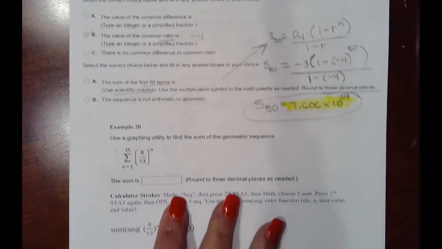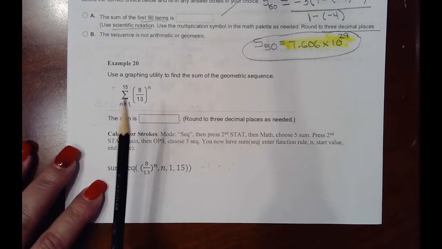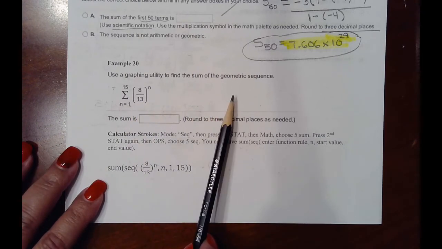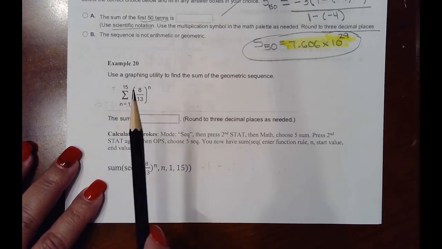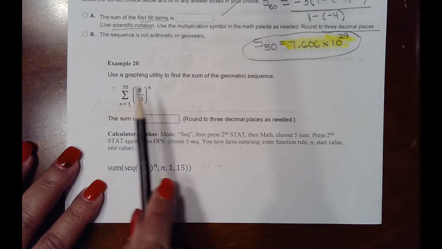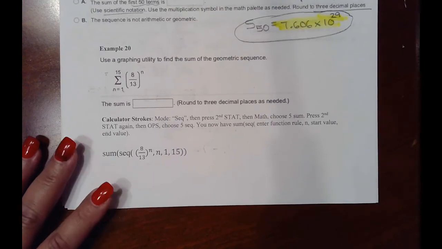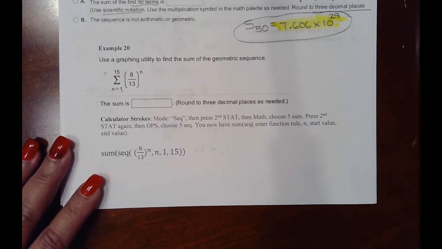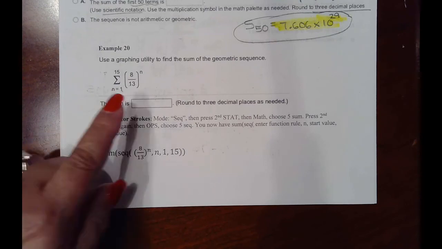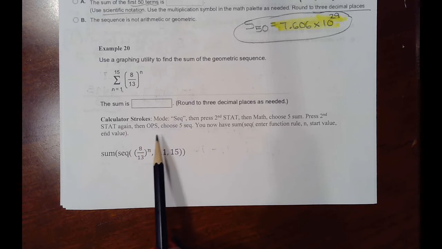Okay, moving on now to the last problem, thank goodness. Use a graphing utility to find the sum of the geometric sequence. This is the rule that generates the individual terms. And we're going from the first term, plugging in a 1 right here, all the way to the 15th term. But instead of listing all the terms, I'm going to give you some practice here in getting the calculator to generate the sum for this particular rule. So right here I have listed the calculator strokes for you.